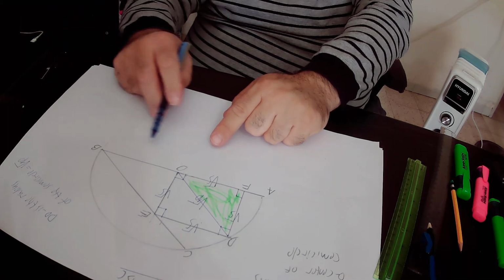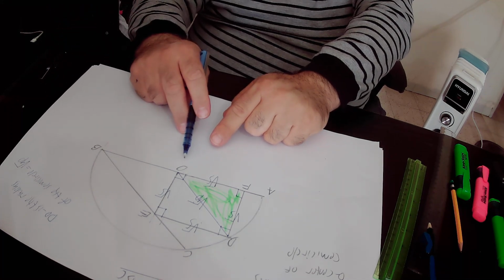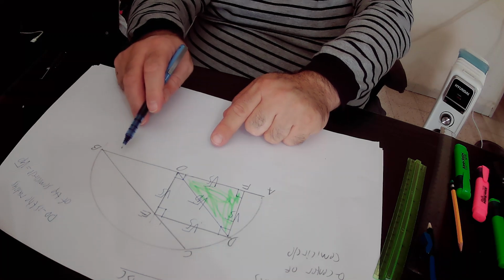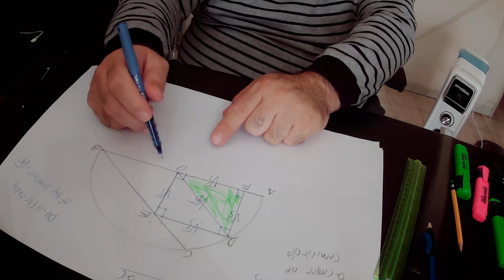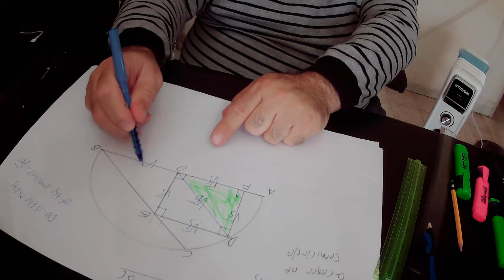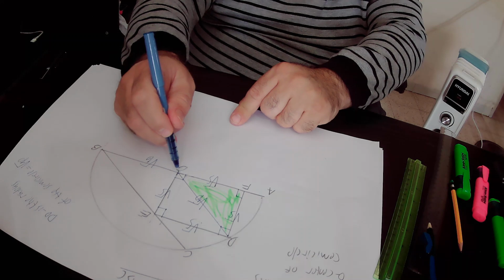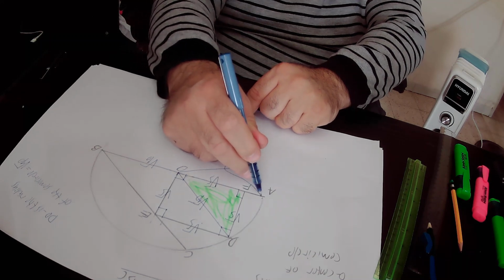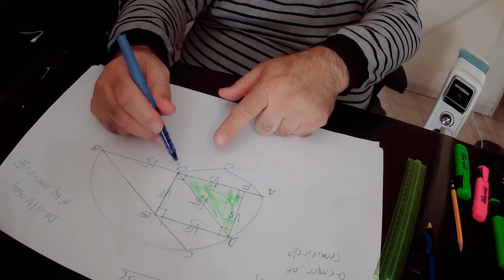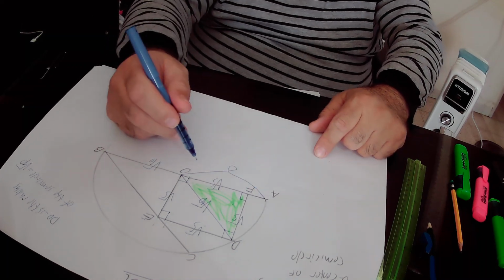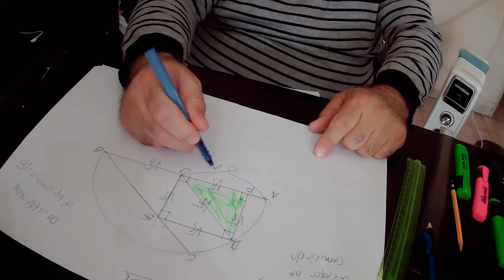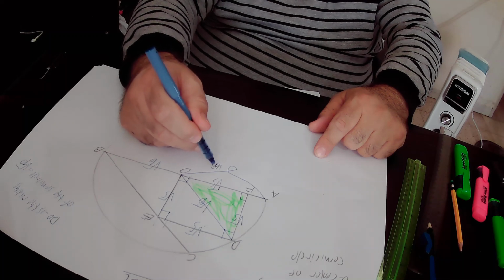What is the definition of OB? O is the center of the semicircle, B is the point of the semicircle itself. This is exactly the definition of a radius. That is to say, OB is the radius of the semicircle that is equal to the square root of 10 units. Likewise, what is the definition of AO? O is the center of the semicircle, A is the point of the semicircle itself, therefore OA is the radius of the semicircle that is equal to the square root of 10 units.